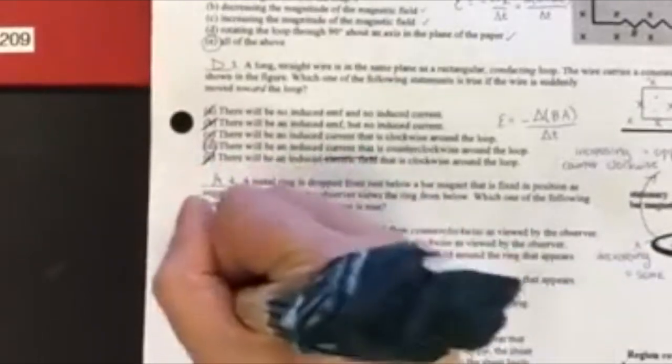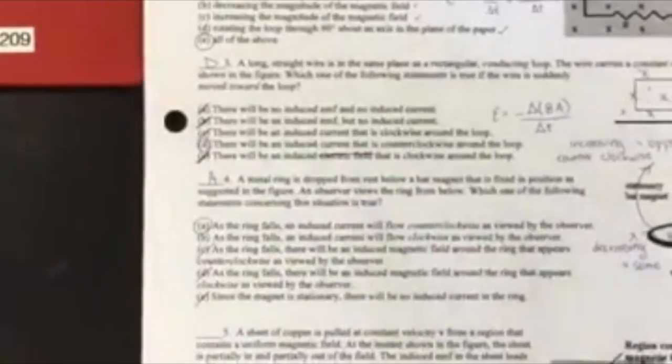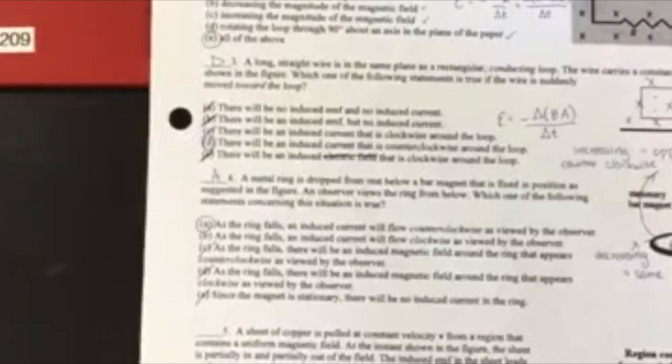And let's just make sure the other answers don't make sense. We know there's going to be some sort of current. So we know it's not going to be C or D or E. I'm only choosing between A and B. Because the magnet is stationary, that doesn't mean there isn't going to be an EMF. There's an EMF because the field is changing as the loop falls. So it can't be C, D, or E, and B is just in the wrong direction. No big deal.